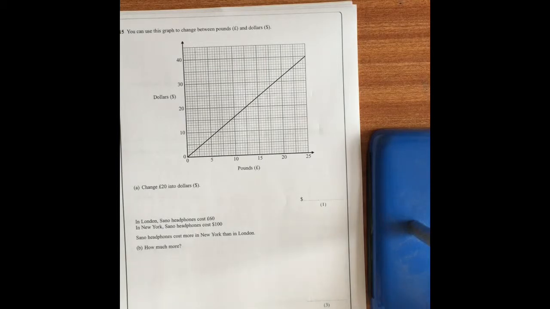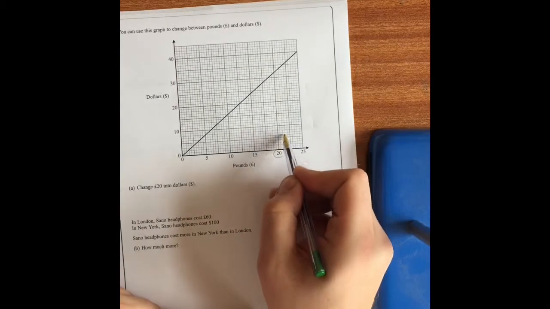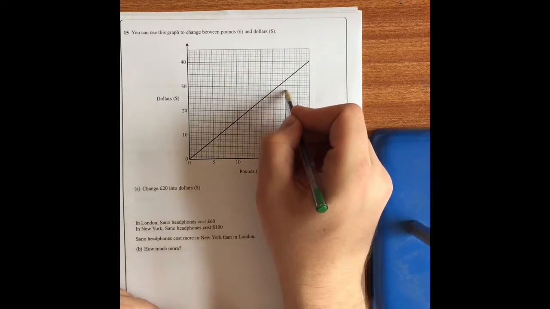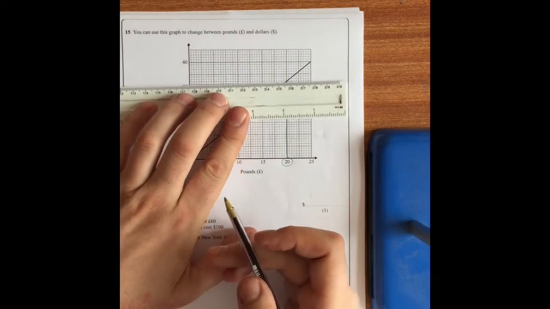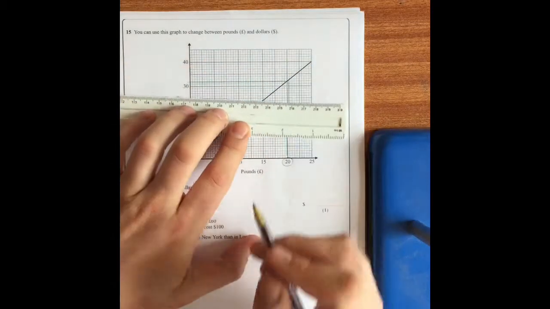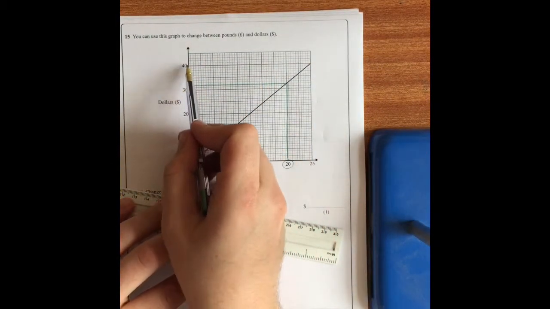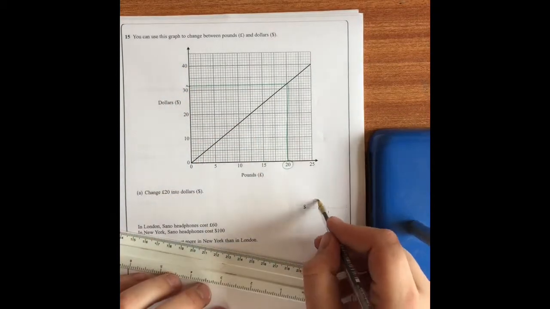Question 15. You can use the graph to change between pounds and dollars. Change £20 into dollars. If we go along the pounds axis to 20, up there, again, it is much better if you use a ruler and do this very accurately. I'm going to use a ruler to go across from here, to get this as accurate as I can. There are 10 squares between 30 and 40, which means that that is at $32.